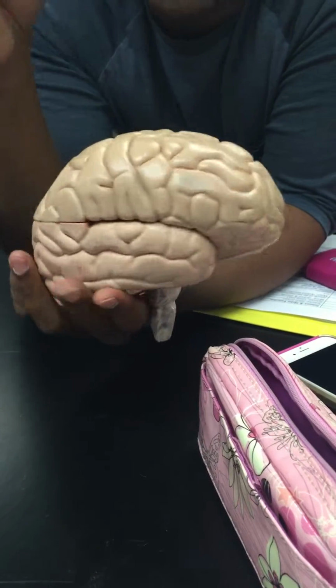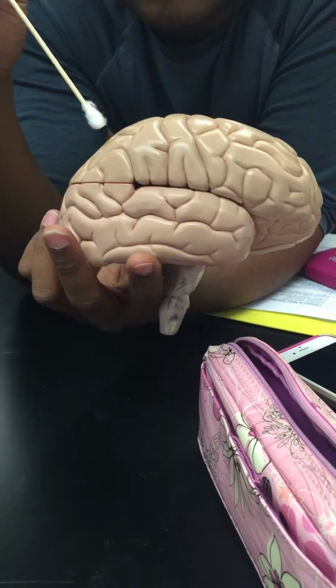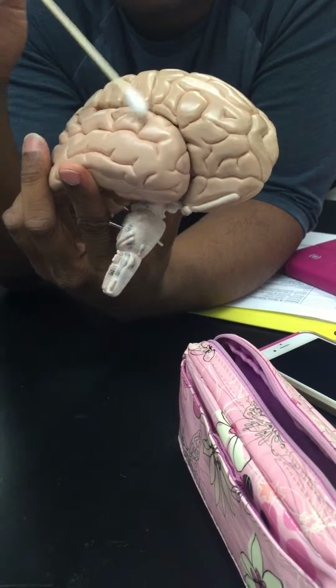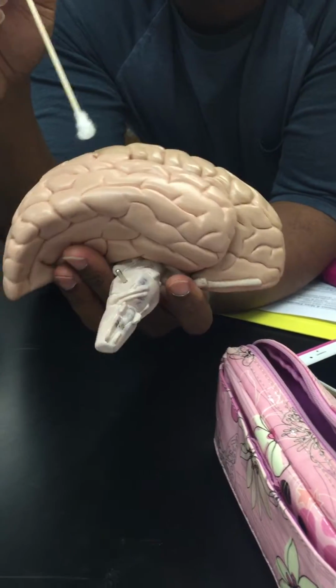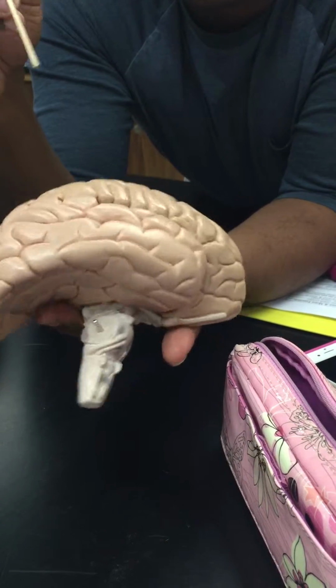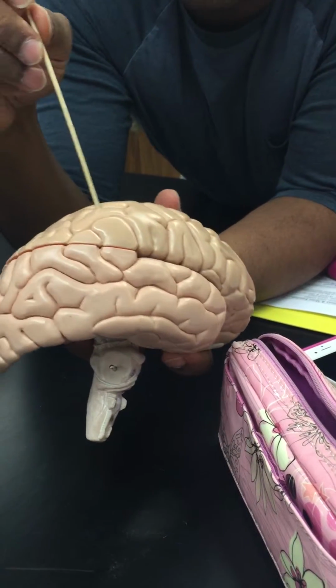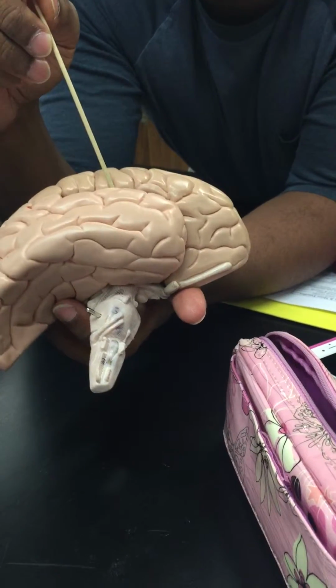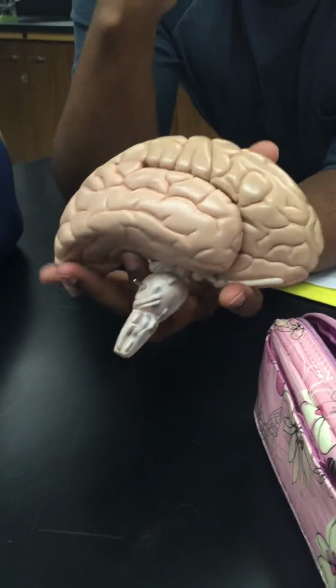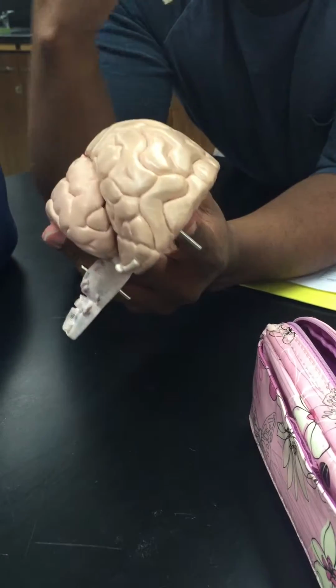Gyri? The gyri are the bulges anywhere on the cerebrum. The bumps. Sulcus? The sulcus is the narrow, tight groove, really anywhere on the telencephalon. Central sulcus? So many of the sulci have a specific name.